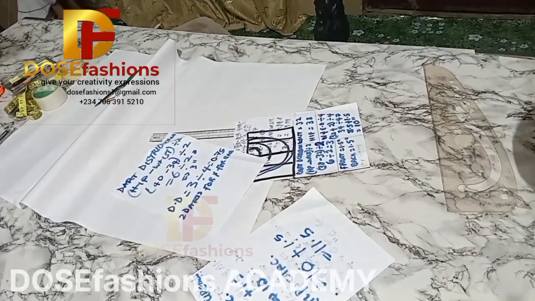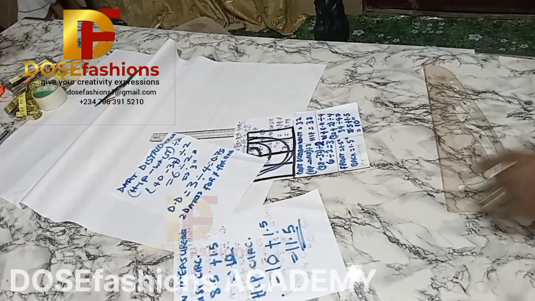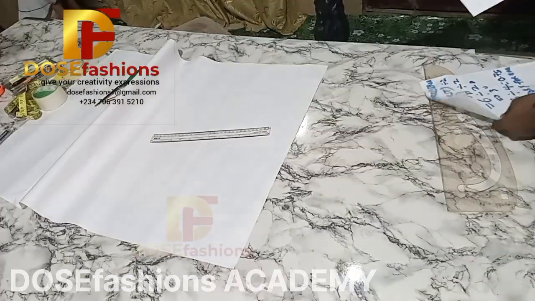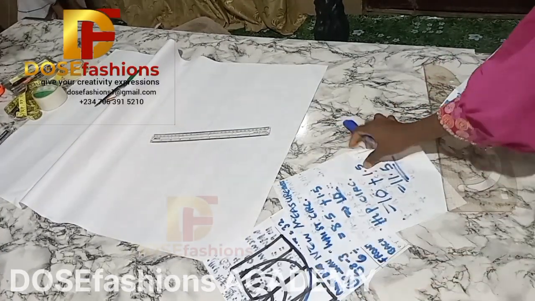So right now we are going to be diving into this. These are all the measurements I'm going to be putting on this pattern, no extra. So I'm now going to be using the largest part of the measurements I have to get my paper measurements.